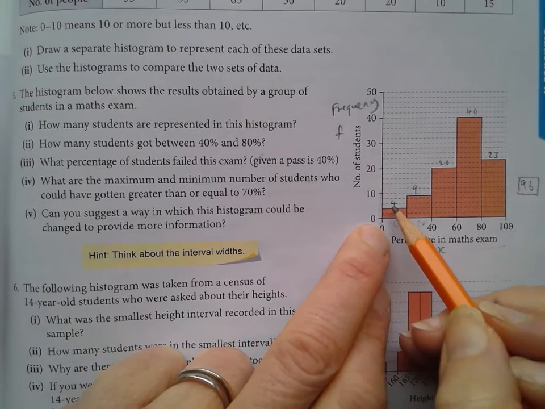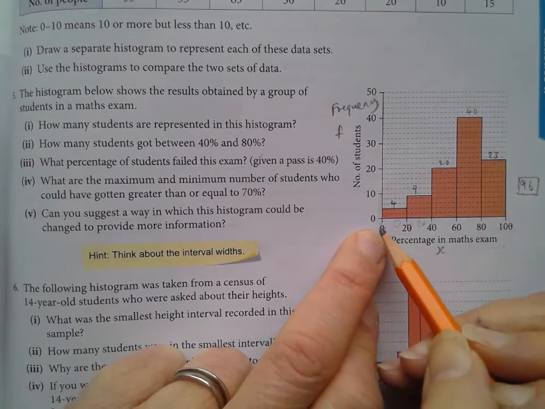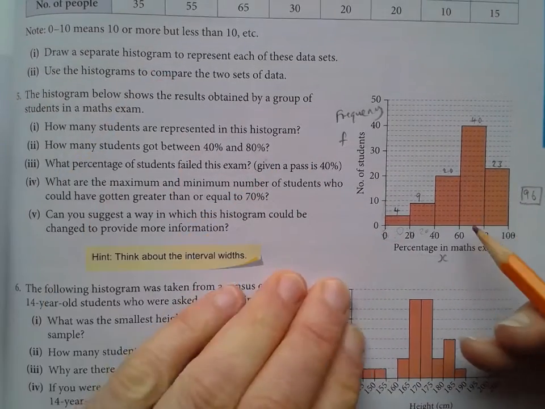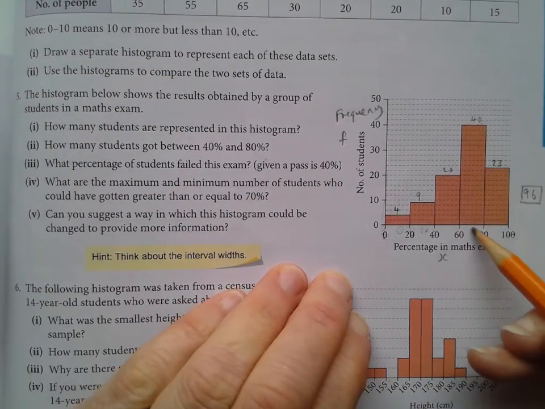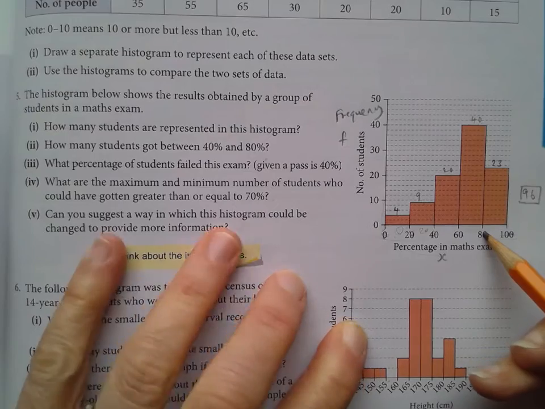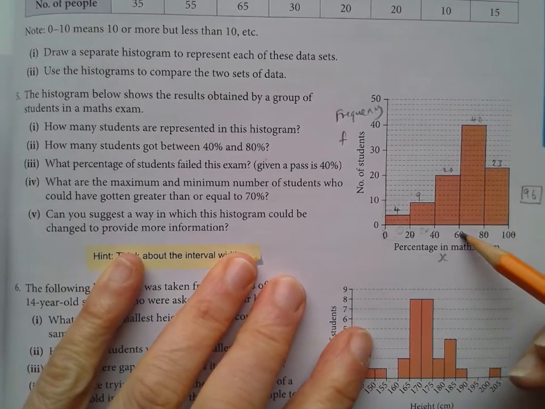Does that make sense? 4 people got between 0 and 20. Yes, that makes sense. Most people actually did well there, didn't they? They got between 60 and 80. So the modal group, if we were asked for that, would be between 60 and 80.